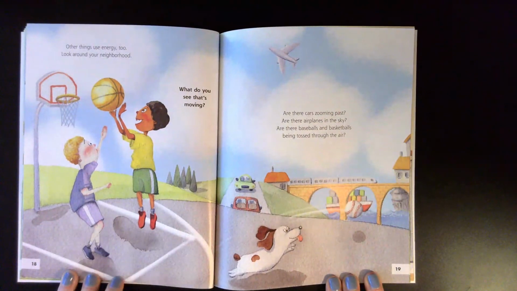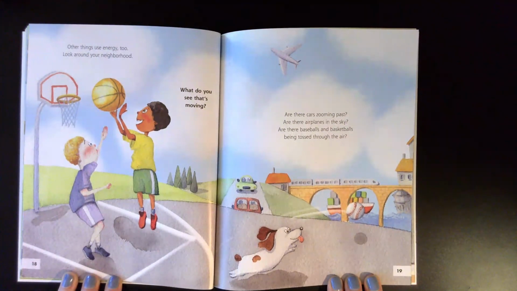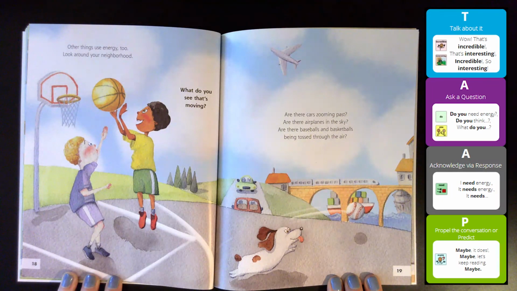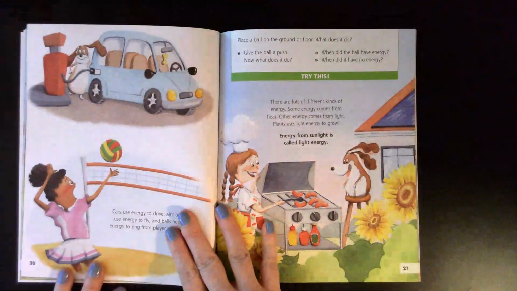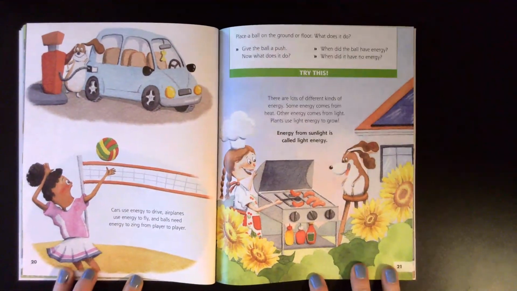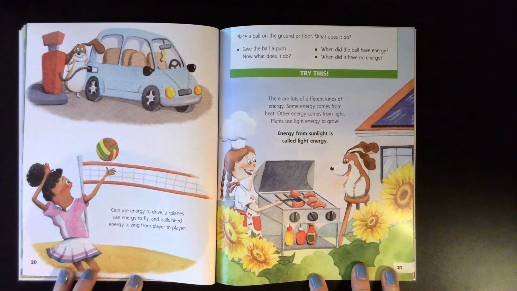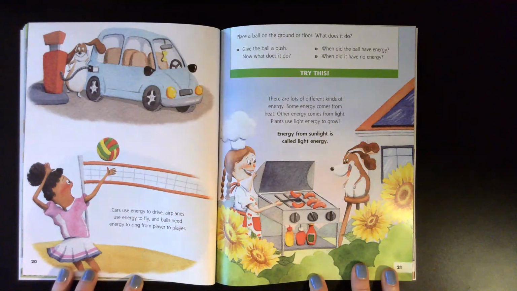Other things use energy too. Look around your neighborhood. What do you see that's moving? Are there cars zooming past? Are there airplanes in the sky? Are there baseballs and basketballs being tossed through the air? Cars use energy to drive. Airplanes use energy to fly. And balls need energy to zing from player to player.